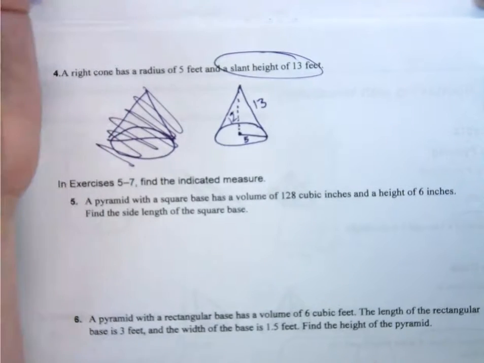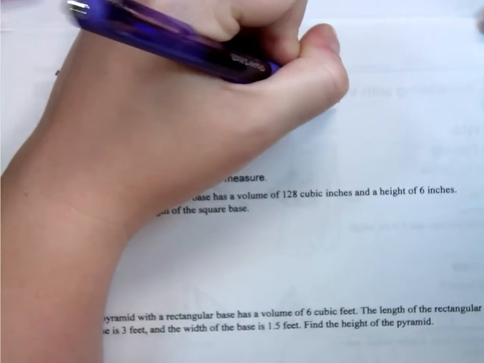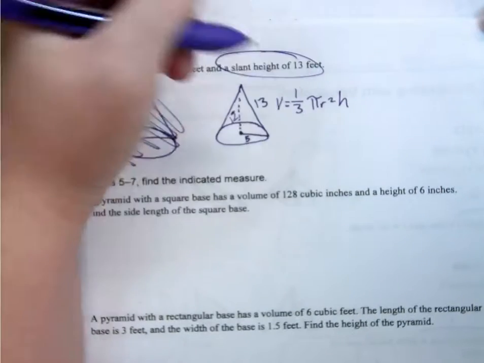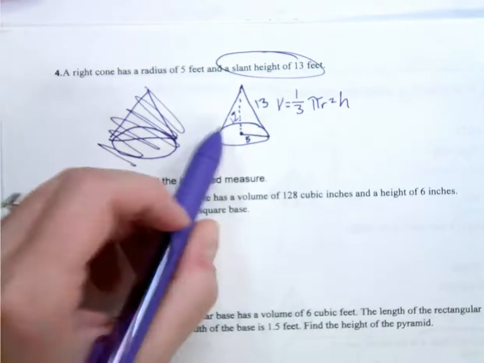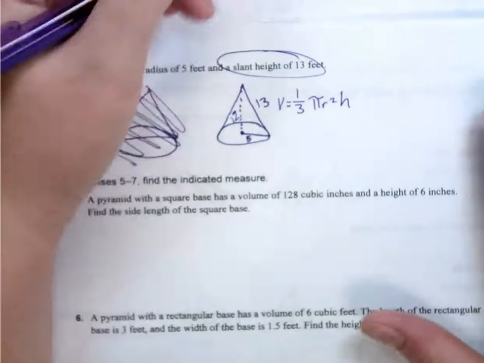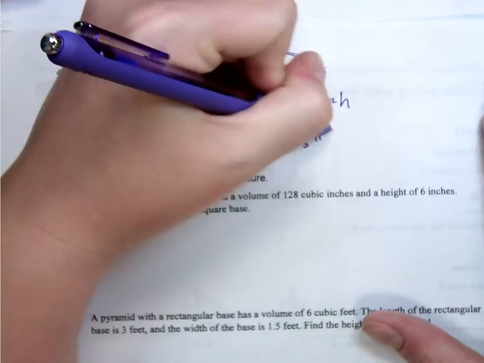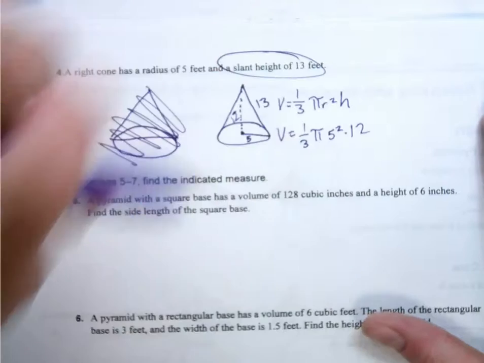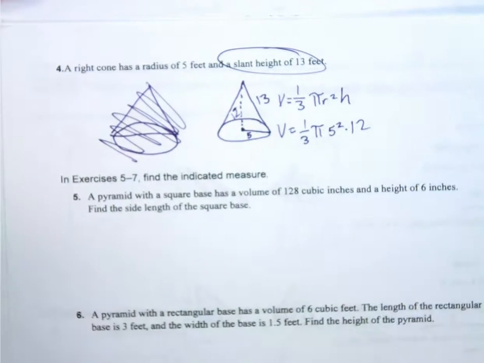Okay. So now we just use our formula: 1/3 pi r squared h. And that's the volume. Volume is always just area of the base times height. And then when you have a cone or pyramid, you divide it by 3. So it's pretty straightforward. Pi times 5 squared times the height, which is 12. So if you do times 13, you will get it wrong.